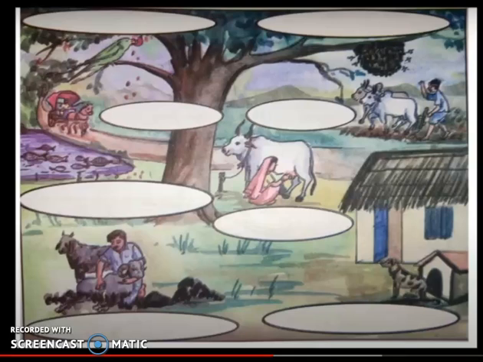Here is a picture of a dog. The dog guards our house from the thieves and other danger. It alarms the owner.